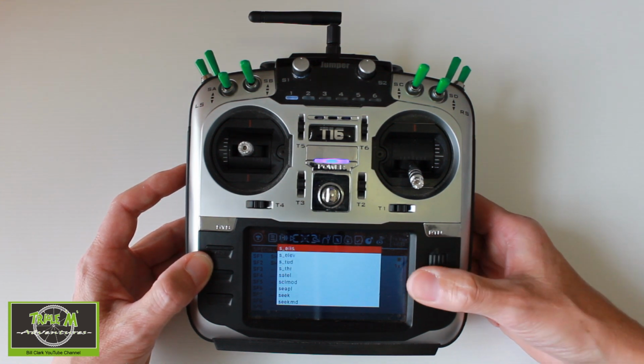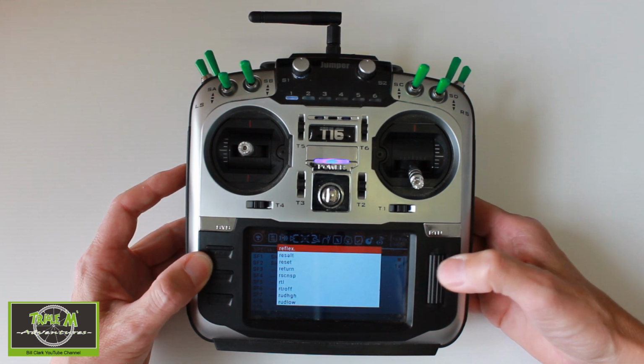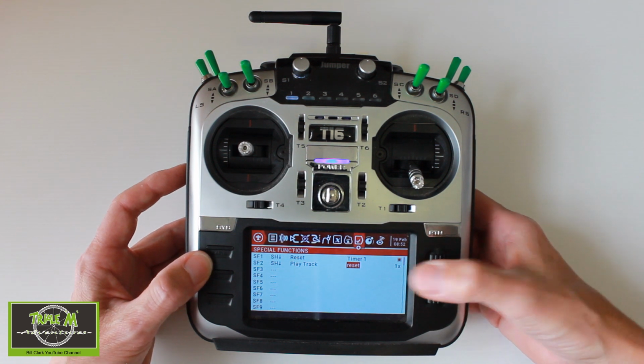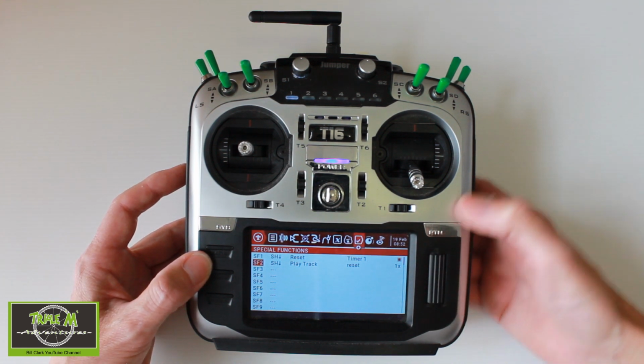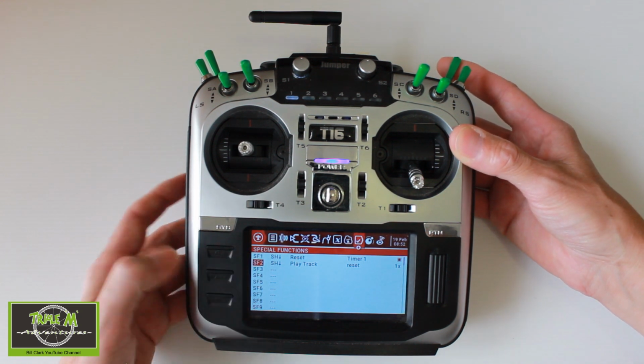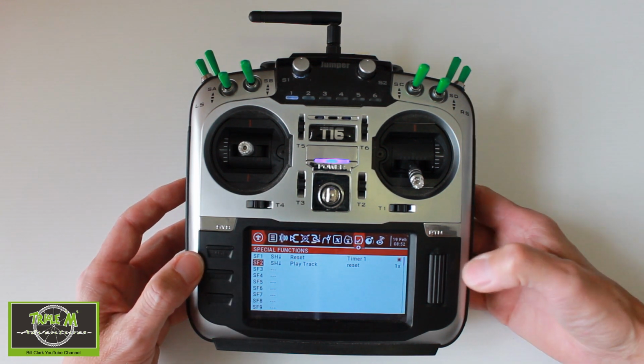So maybe I should have scrolled the other way. Reset, there we go. Okay, and now we just want it to play once, so we're going to push enter. So if we go reset, there we go, reset. And you can see both special functions activate. Resets timer and it plays.